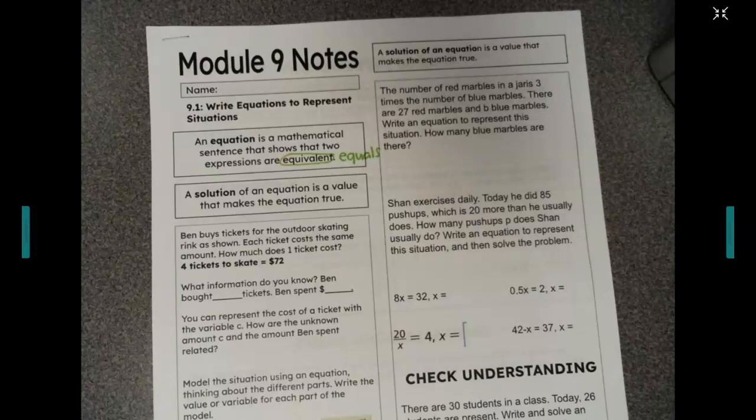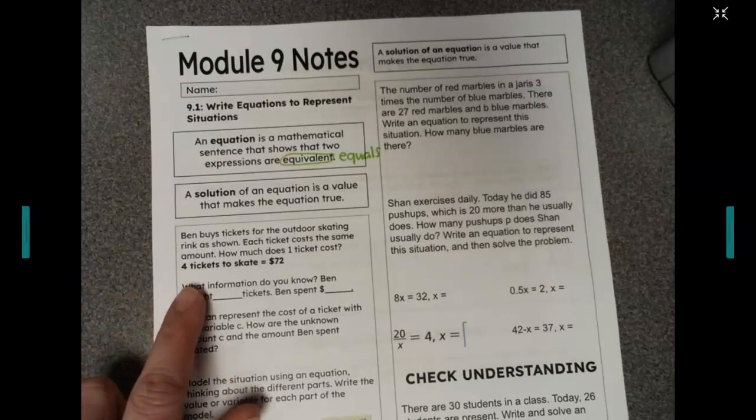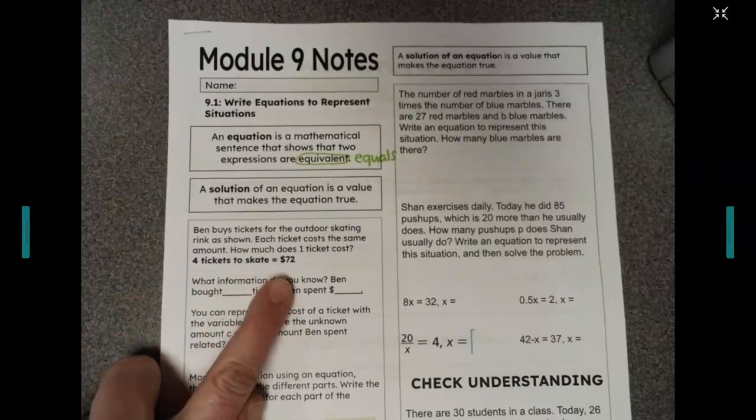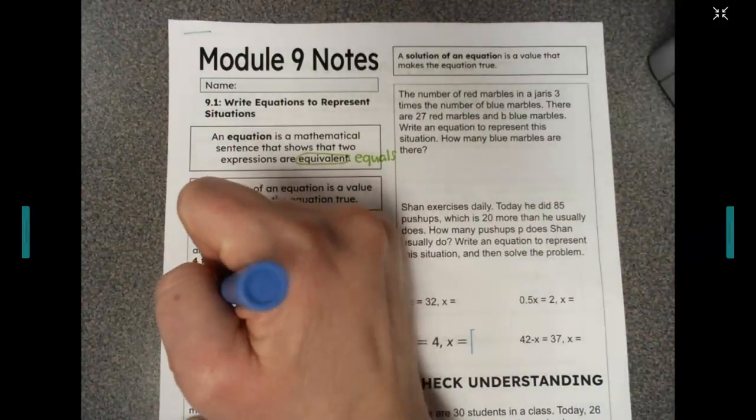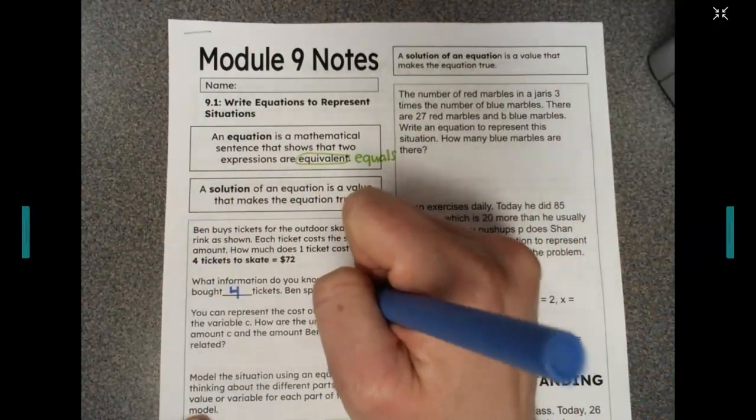Ben buys tickets for the outdoor skating rink as shown. So 4 tickets to skate equals $72. Each ticket costs the same amount. How much does one ticket cost? So total they cost $72, and we're trying to find them individually. What information do you know? Ben bought 4 tickets and he spent $72.